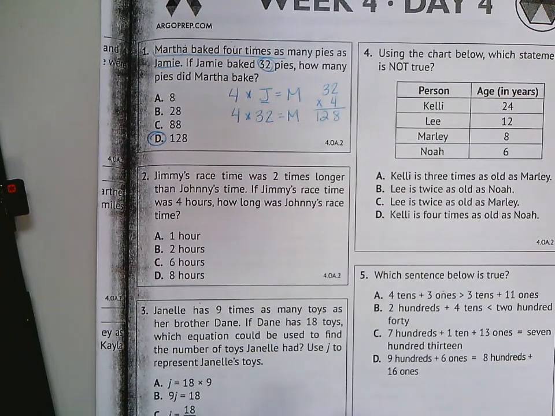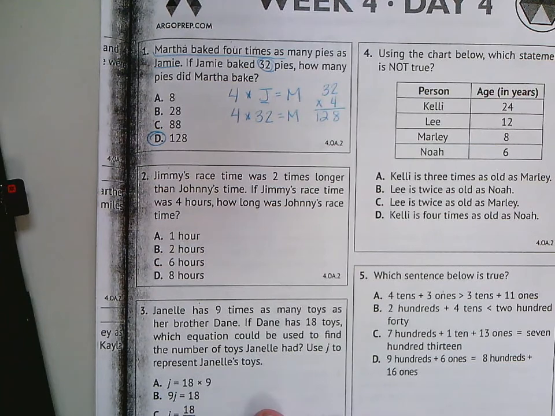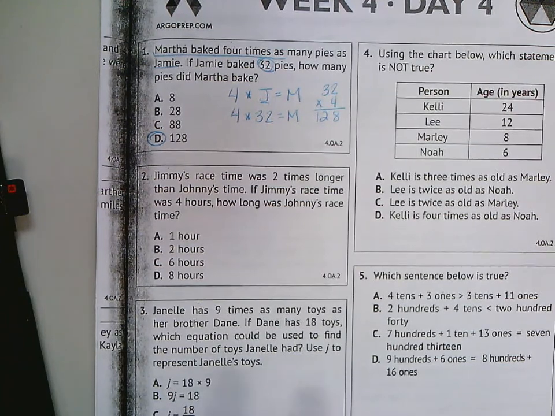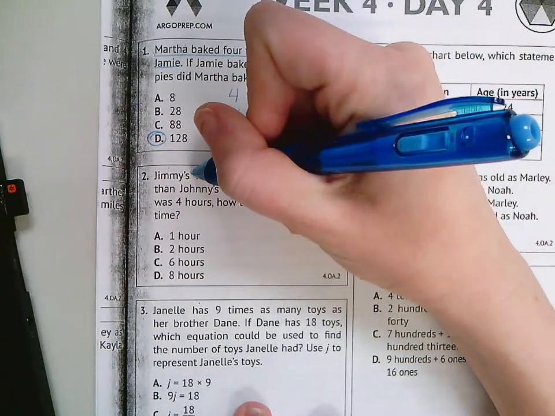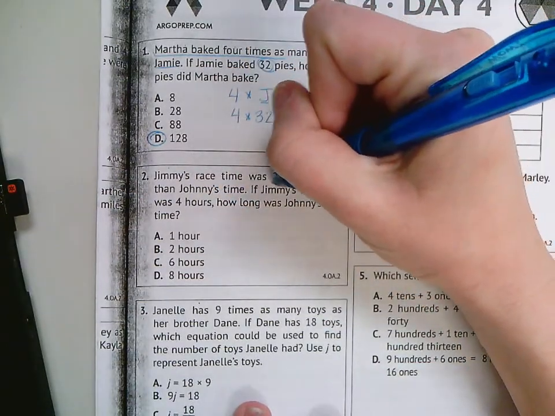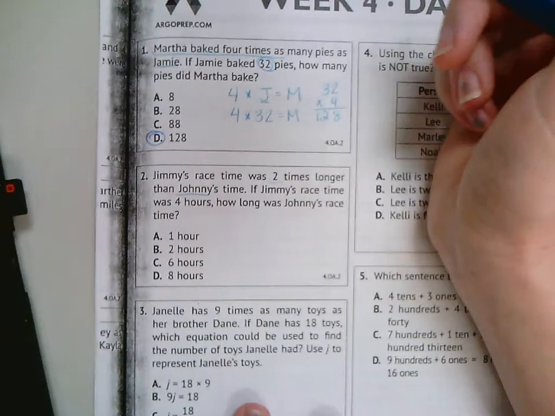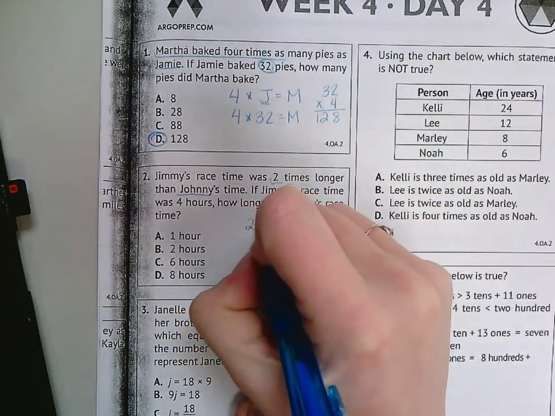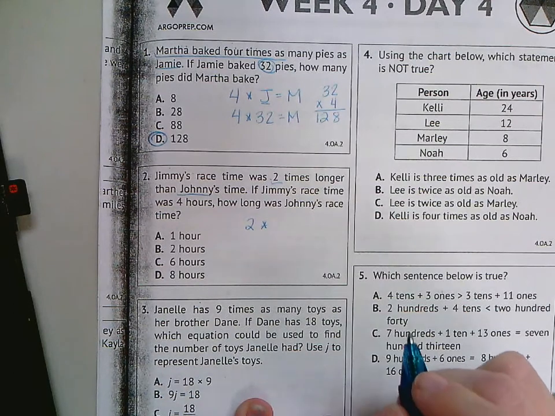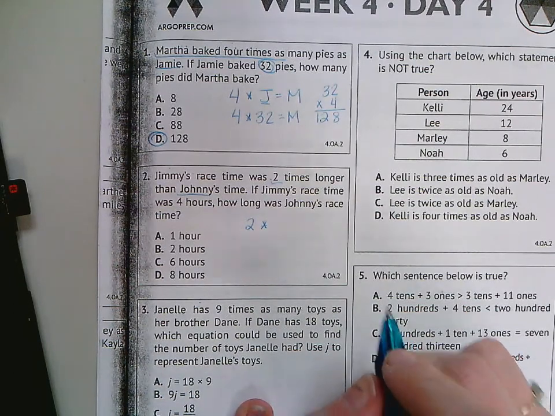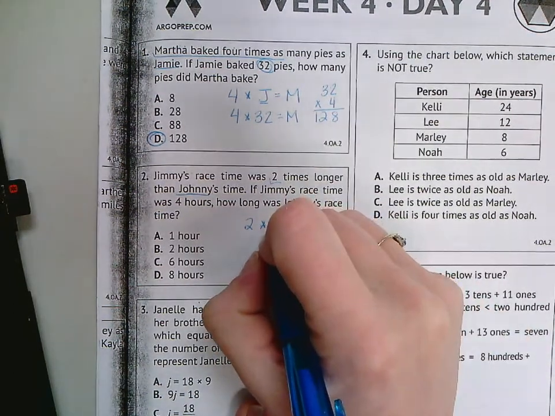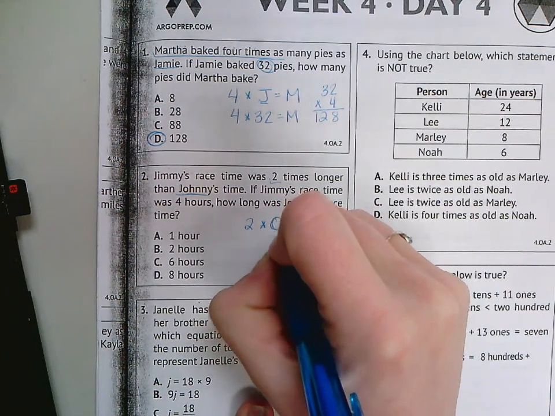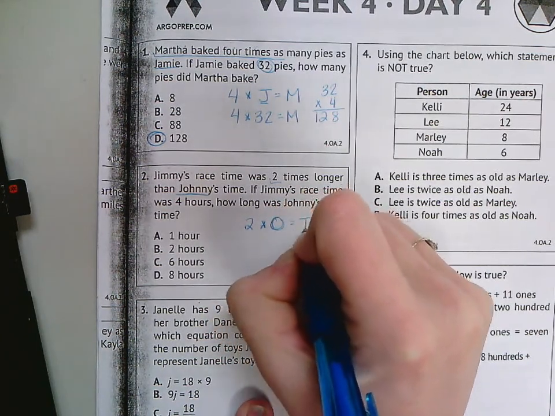Number 2, Jimmy's race time was 2 times longer than Johnny's time. So Jimmy's race was bigger, so 2 times Johnny gives me Jimmy. So I'm going to say 2, they both start with J, so let's see, we'll use an O for Johnny and an I for Jimmy.